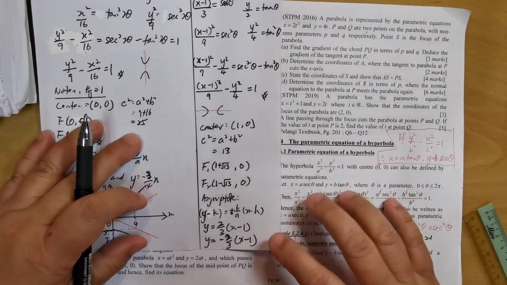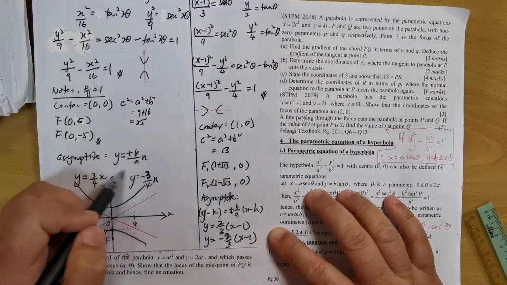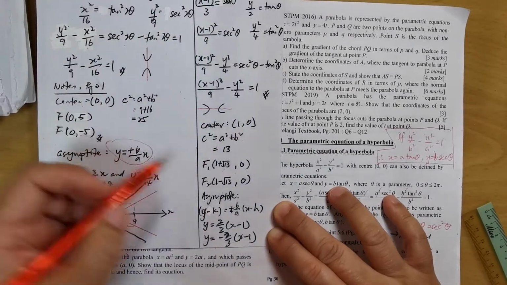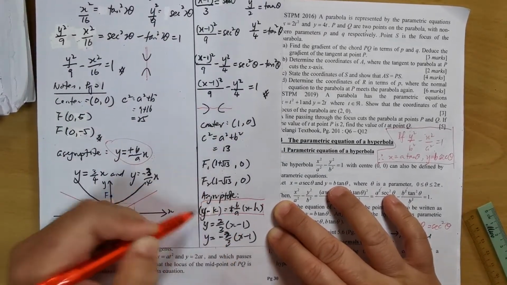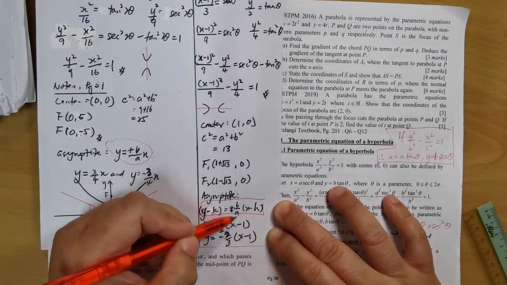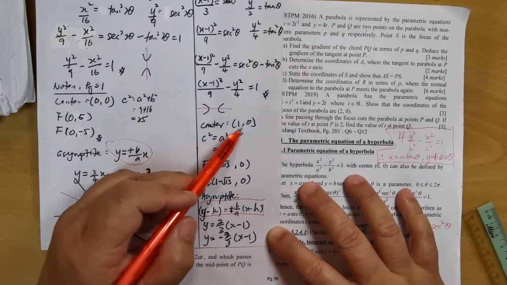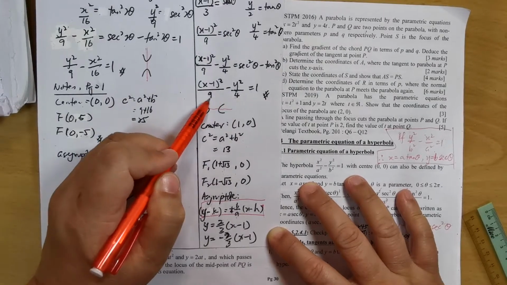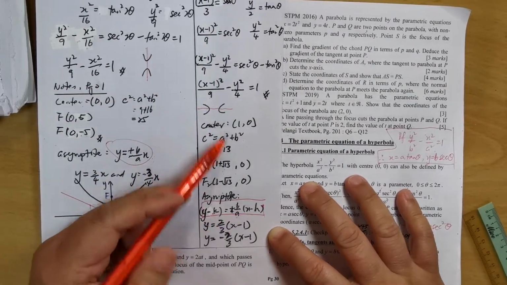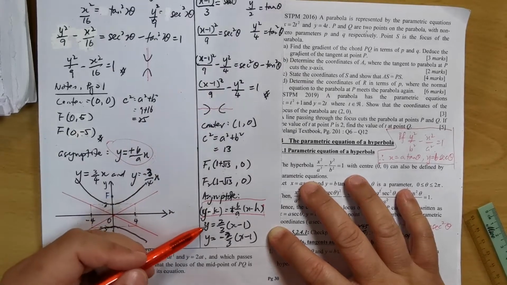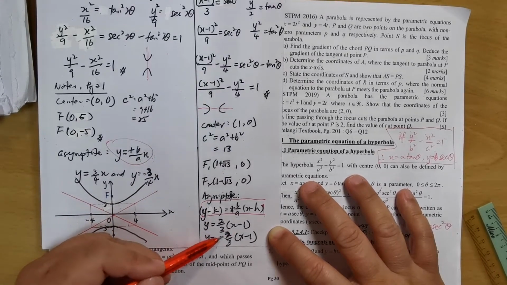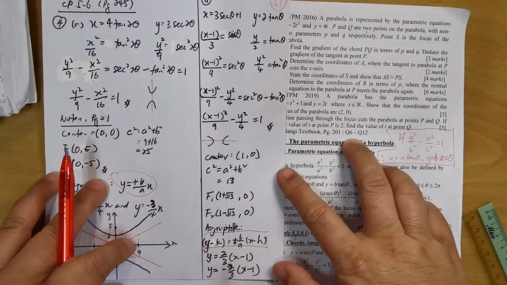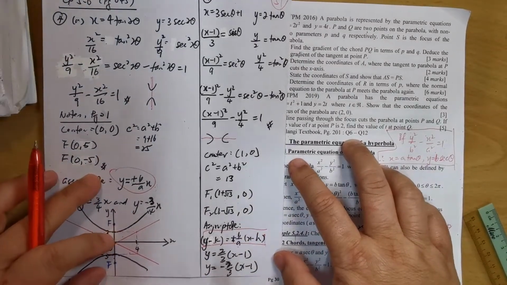And the asymptotes. Just now at the origin, the formula for the asymptote is this one. If the center is not the origin, then the formula for the asymptote is this one: y minus k equals plus or minus b over a, x minus h. So y is still y. b is 2, a is 3. So 2 over 3, x minus 1. One is positive 2 over 3 (x minus 1), another one is negative 2 over 3 (x minus 1). Okay? So this is the solution.